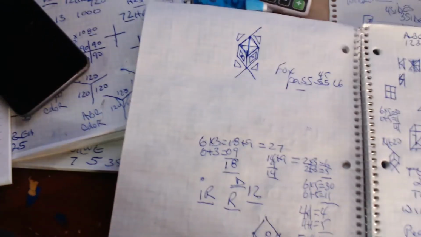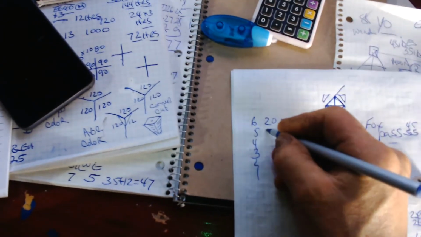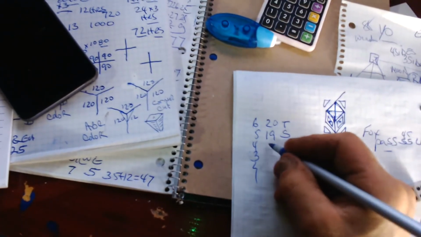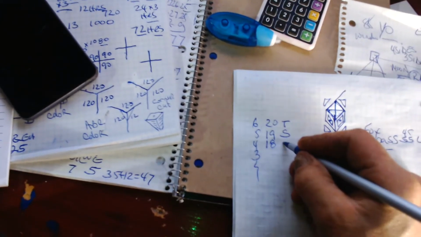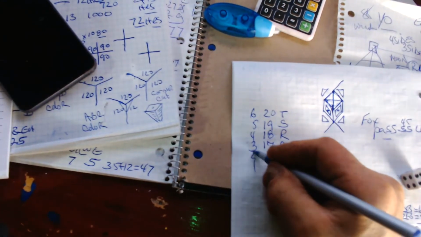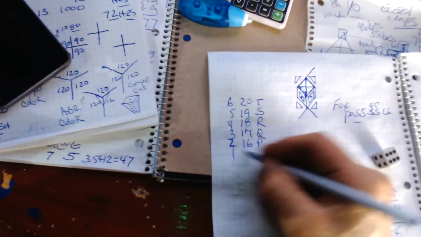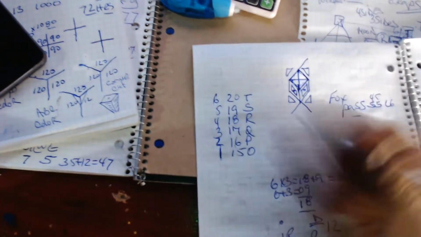This is the creation of the light, the reverse cube. This is also T. I'm going to show you. 6, 5, 4, 3, 2, 1. 20 T. 19 S. 18 R. 17 Q. 16 P. And 15 O. Do you want to know what this is?